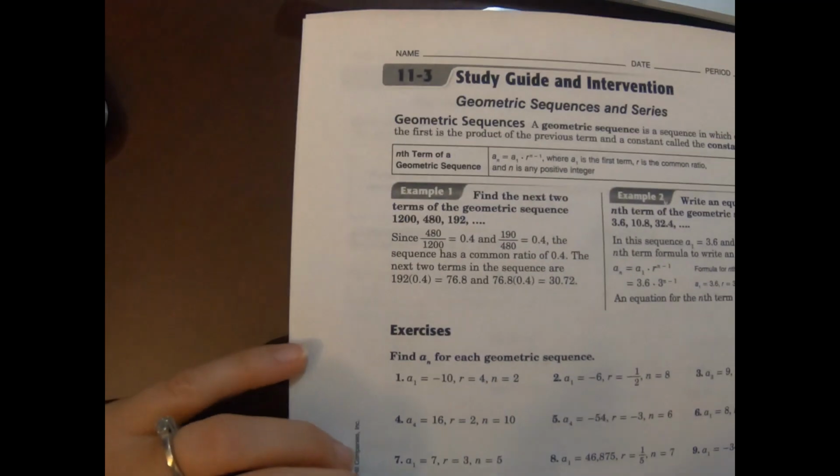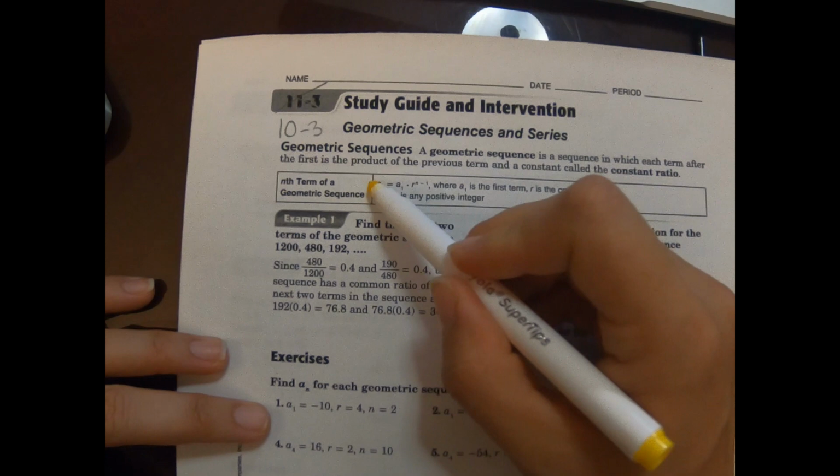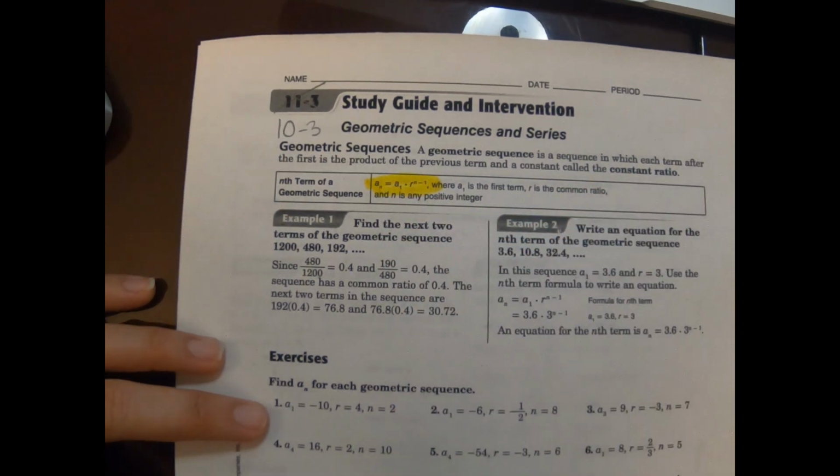Alright, I included a handout for you to do. I said just to do the first page. So here it is. Again, this is wrong. It's 10-3, geometric sequences. Nice definition here. And here's the formula I just went over.